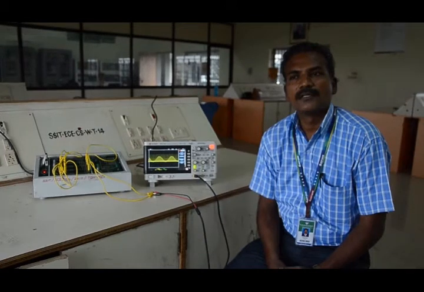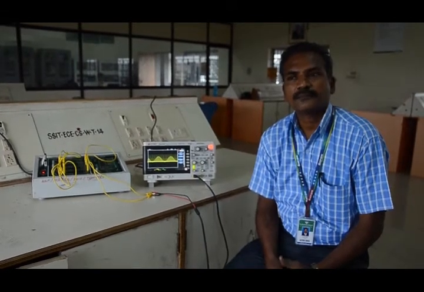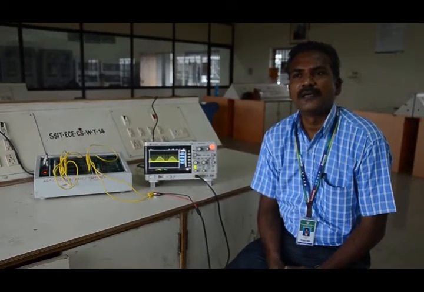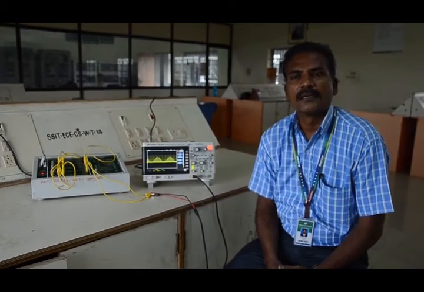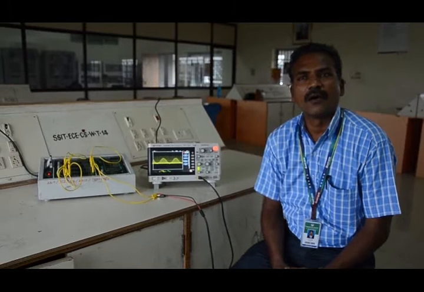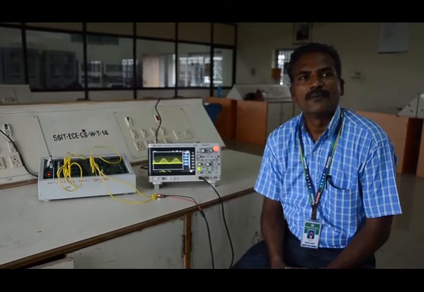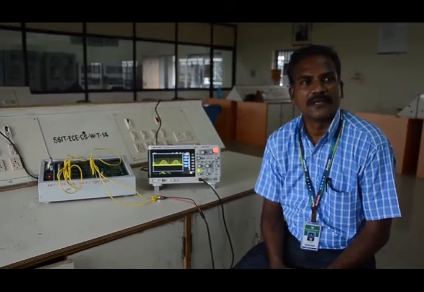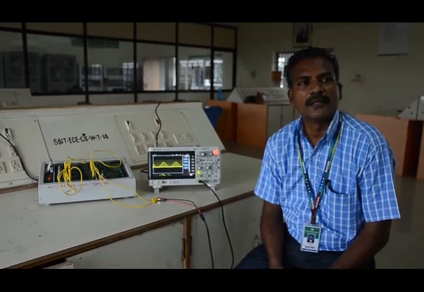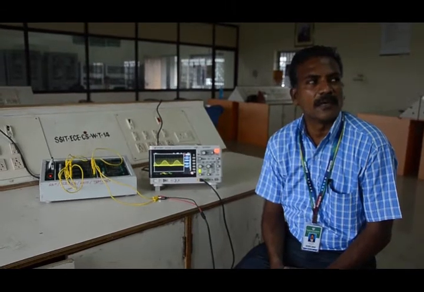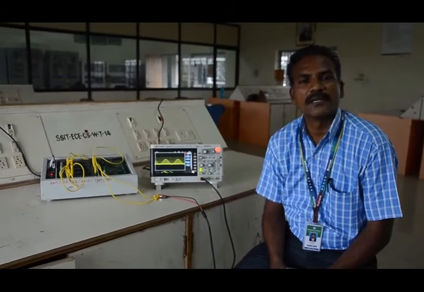Similarly, on the receiver side, the received single information can be separated into different outputs, right? So we have to use low pass filters with different cutoff frequencies. You will get the different channel outputs from the multiplexed output. So this is called demultiplexing.